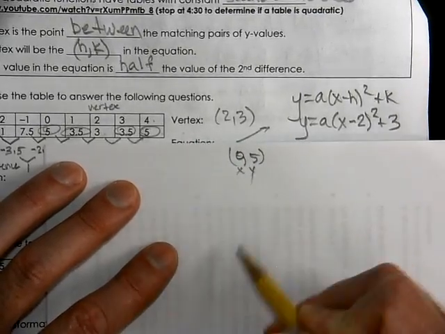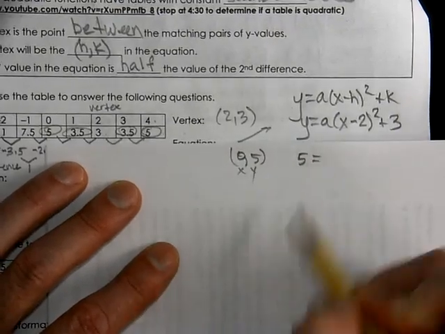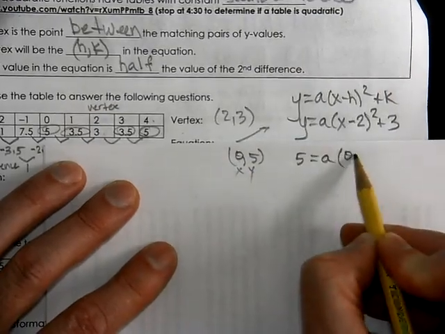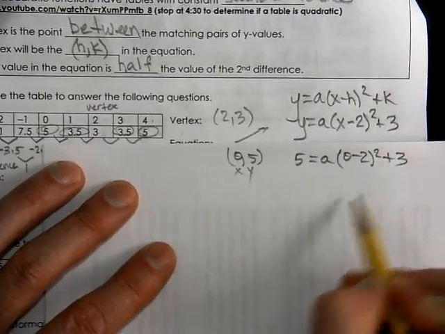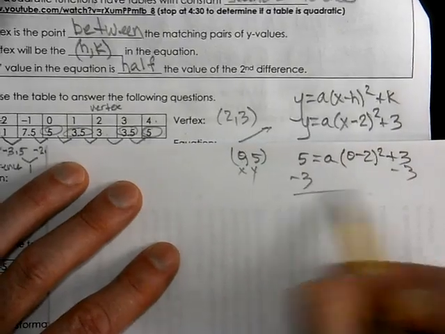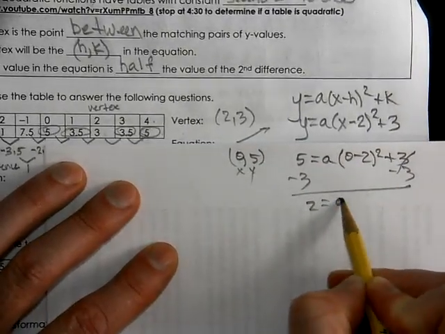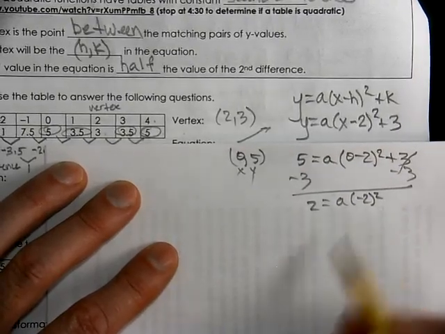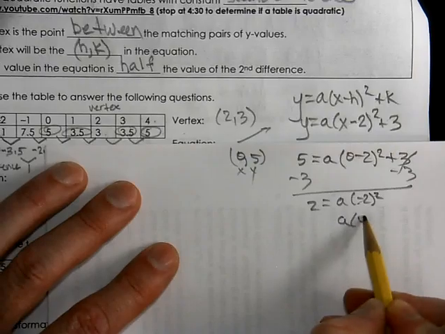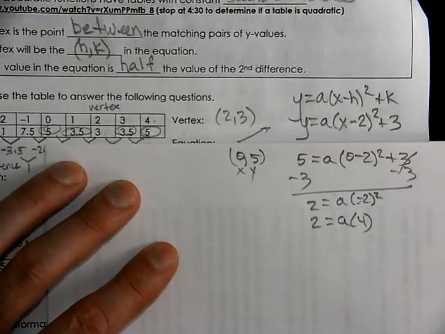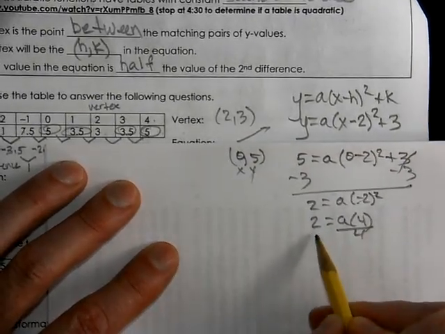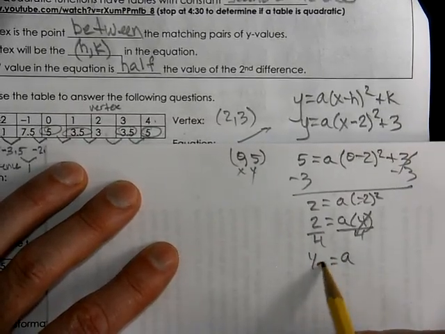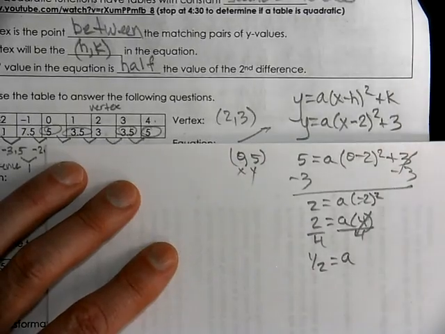So my x value, my y value. My y is 5. I don't know my a. My x is 0. Subtract the 3. That gives us 2. 0 minus 2 is negative 2, squared. Square the negative 2. And divide by 4 to get the a by itself. What did we get? Reduced, it's going to give us a half. So a is a half.